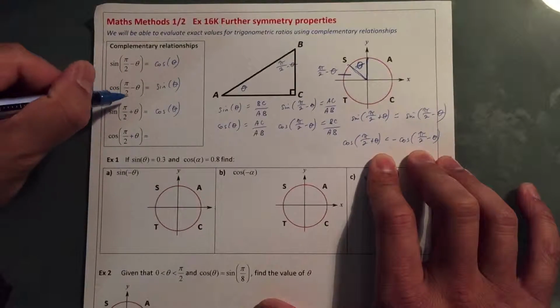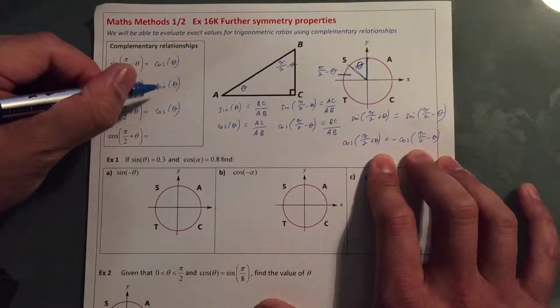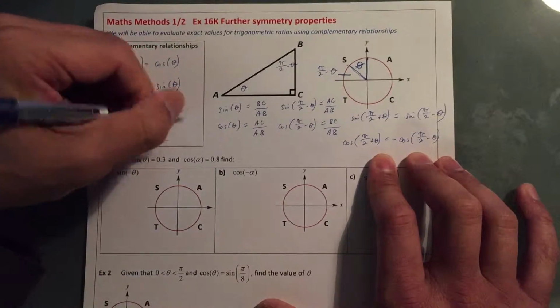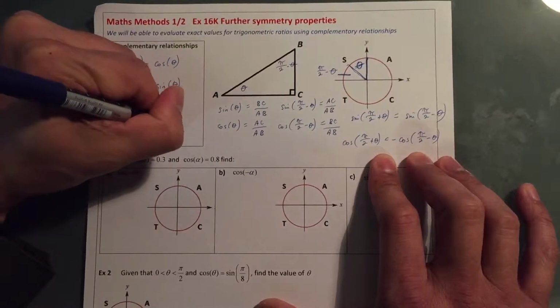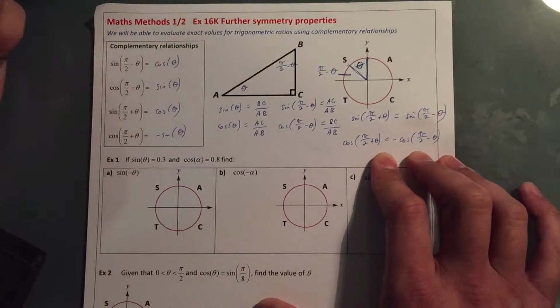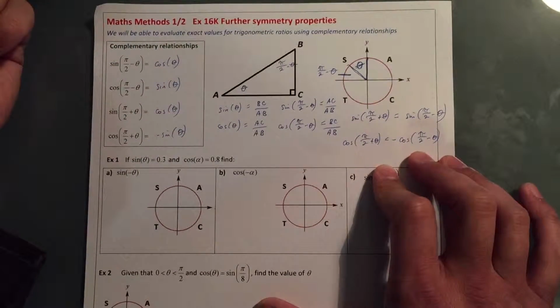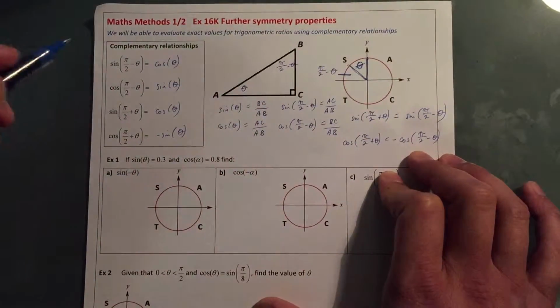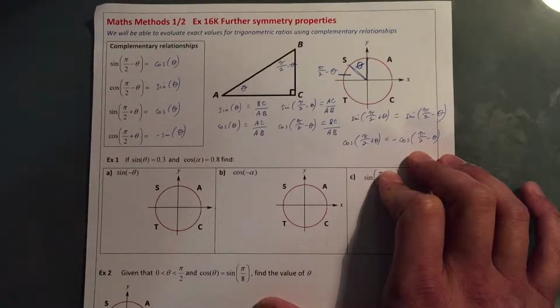Previously we saw that cos pi on 2 take theta is sine theta, so negative cos pi on 2 take theta is negative sine theta. We can write that cos pi on 2 plus theta is equal to negative sine theta. So that's us proving our four complementary relationships.